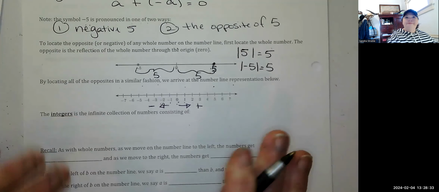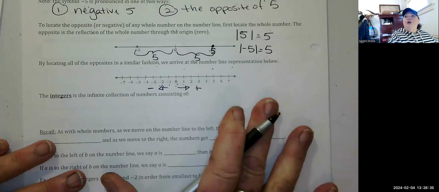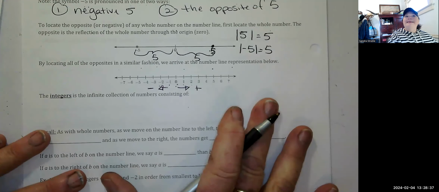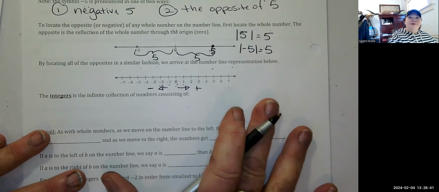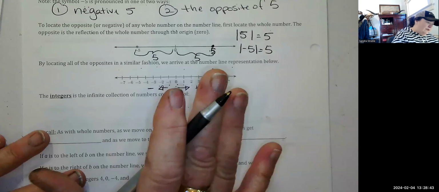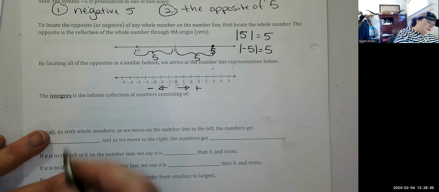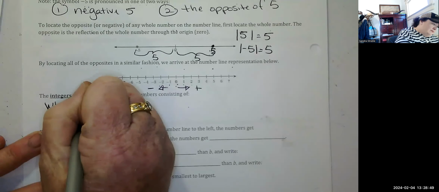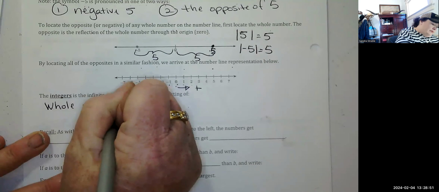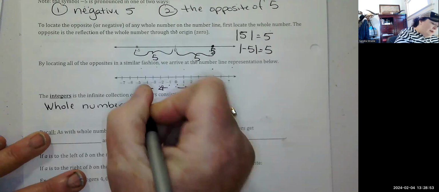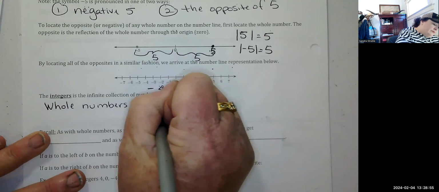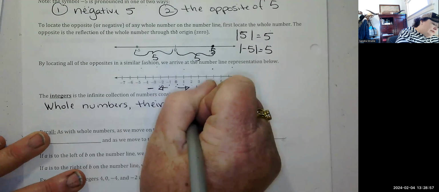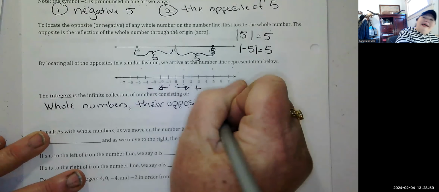All right. These are called the integers. The integers are the infinite collection of numbers consisting of all of our whole numbers, their opposites, and 0.